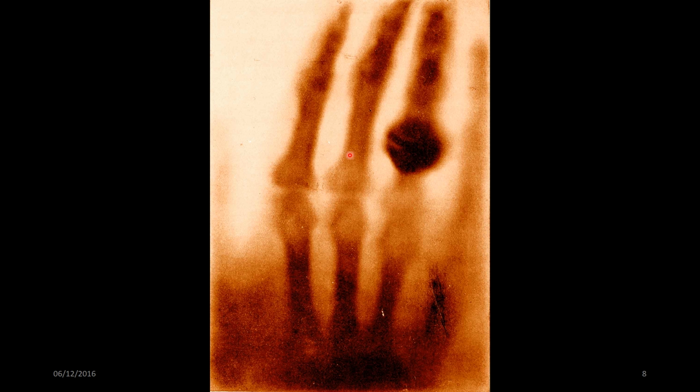So if you're wondering what this is here, it's her wedding ring. We believe it's her wedding ring. And obviously it looks a little bit like a potato, but you can recognize that you've got metacarpals here, and then you've got your phalanges and a wedding ring, creating artifacts. It took about half an hour to take the first ever X-ray, coincidentally.